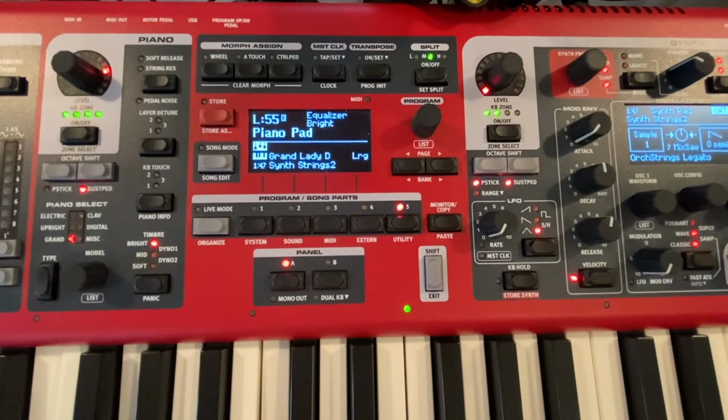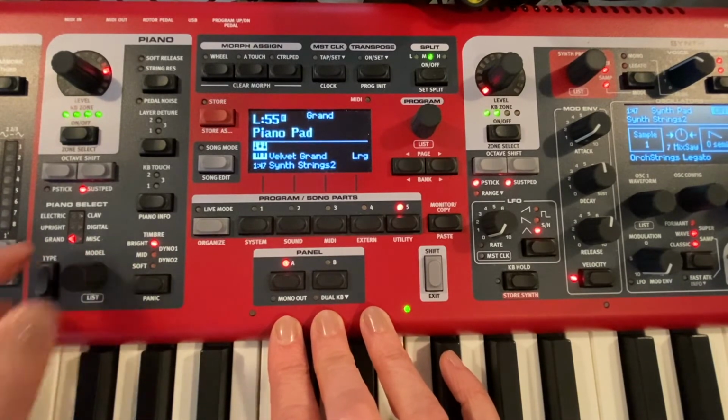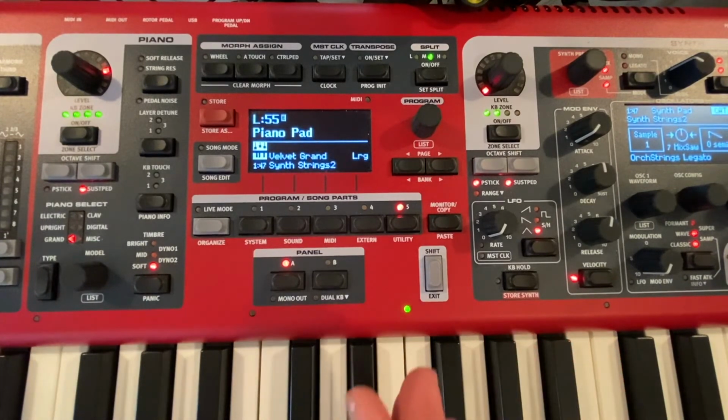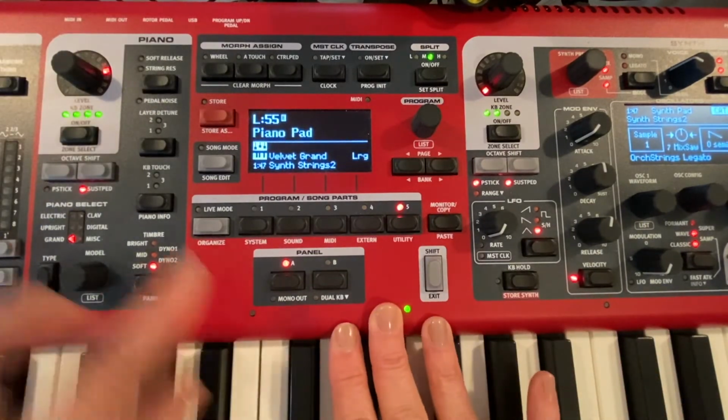Say you want a kind of an old upright sound, or you change the piano sound altogether. Velvet is really nice. Add some reverb. I'm turning the reverb on. Nice. So now we've changed something. If I don't save this, I will lose it once I turn the keyboard off or change to a different patch. So the way we want to save any changes we make is by hitting the store button.